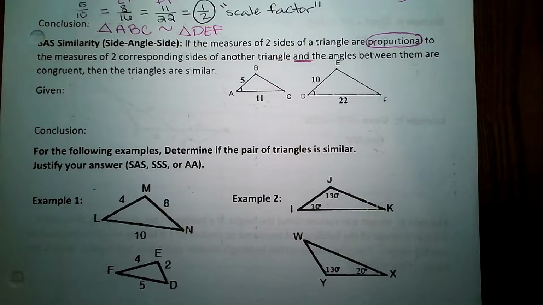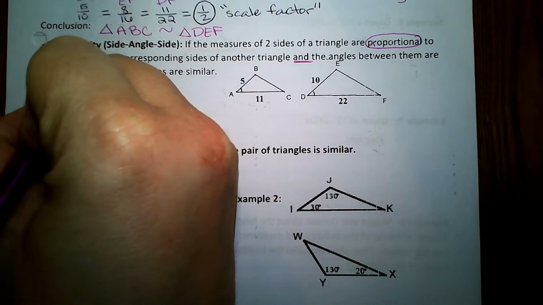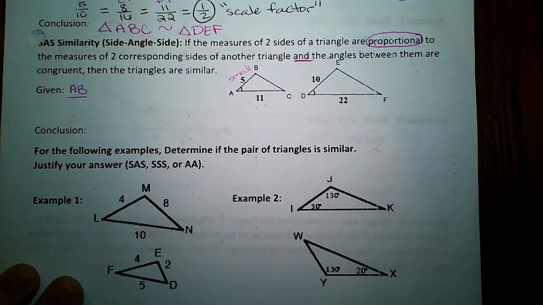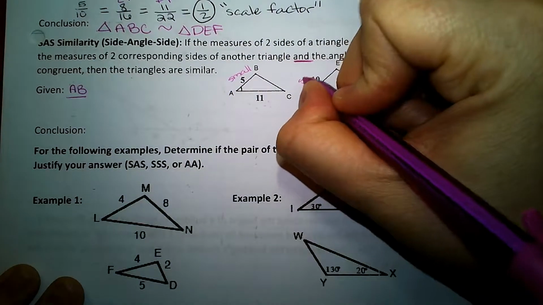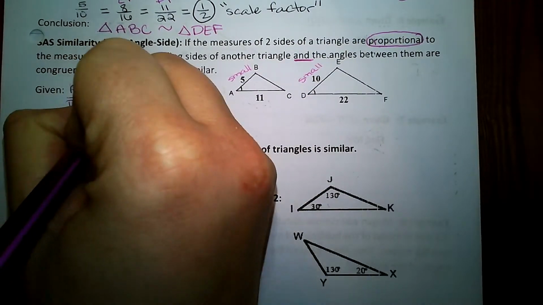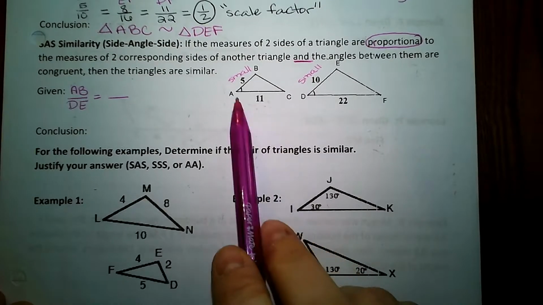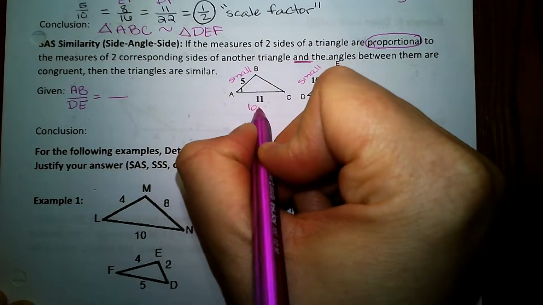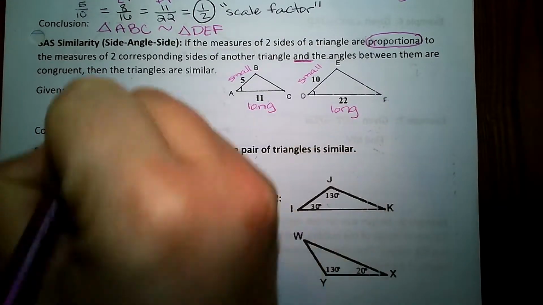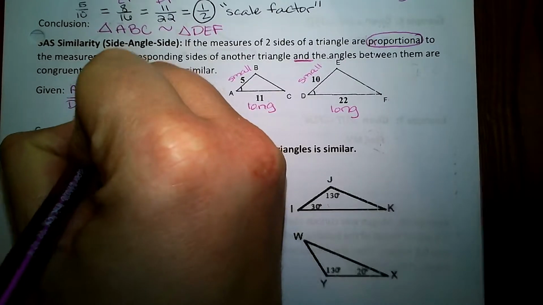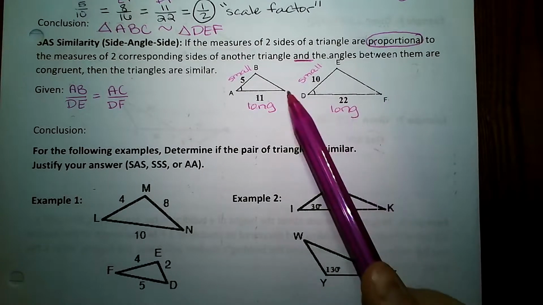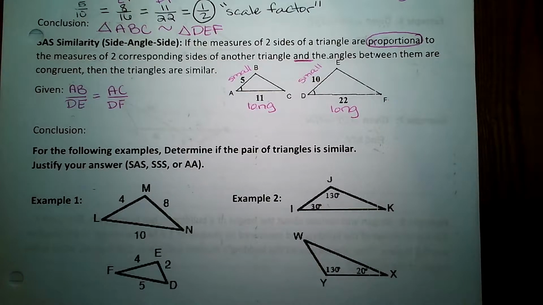Let's go with the sides first. Side AB, that's the small side, would match up with side DE, the other small side. Another corresponding part would be AC, that's the longer side, would match up with DF, the other long side. Okay, that's all we know about this picture. We don't know anything about BC and EF, so we have to leave that out.